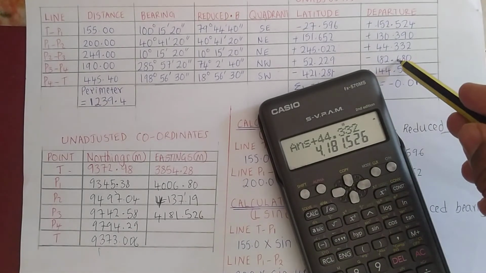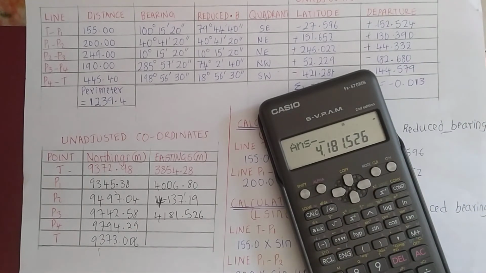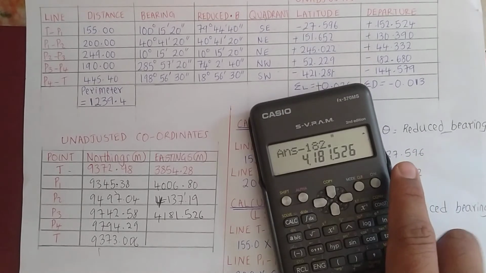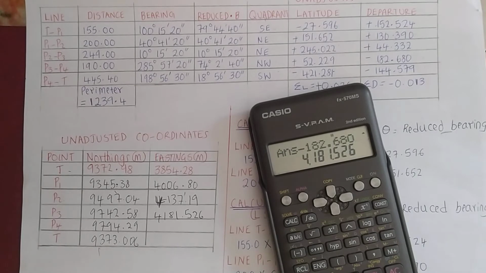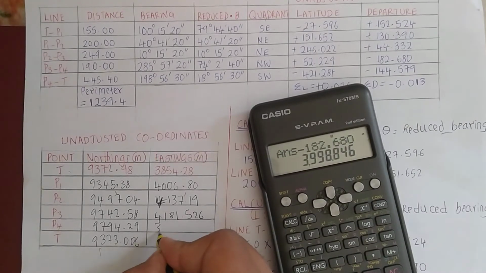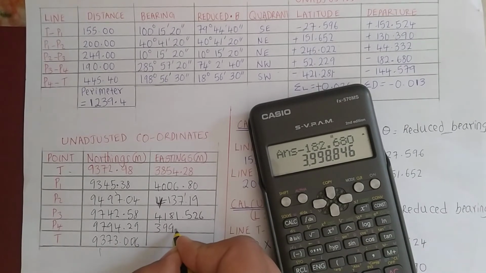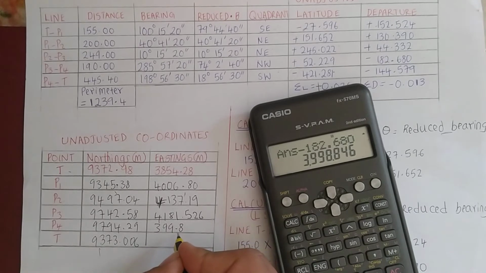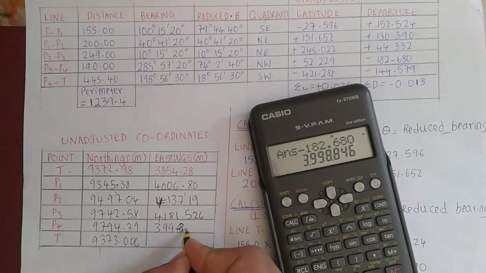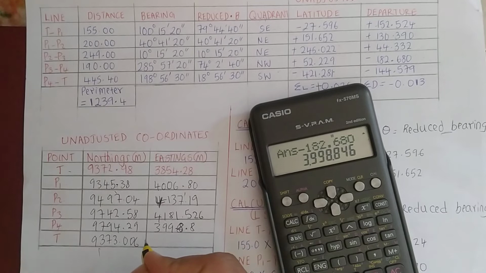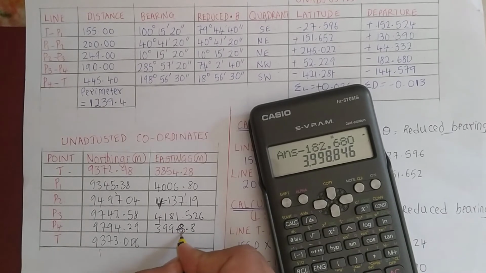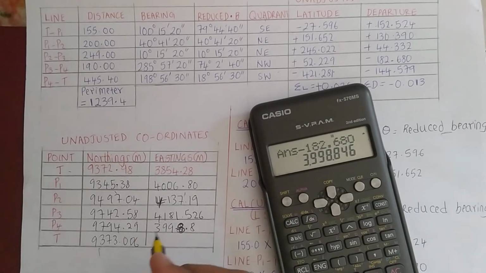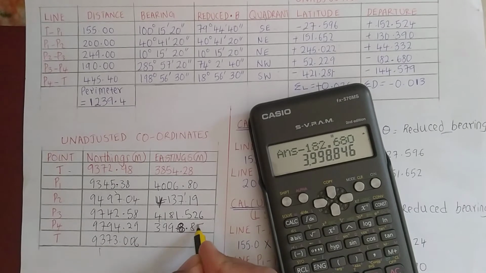Then I subtract 182.680 and get 3998.85.